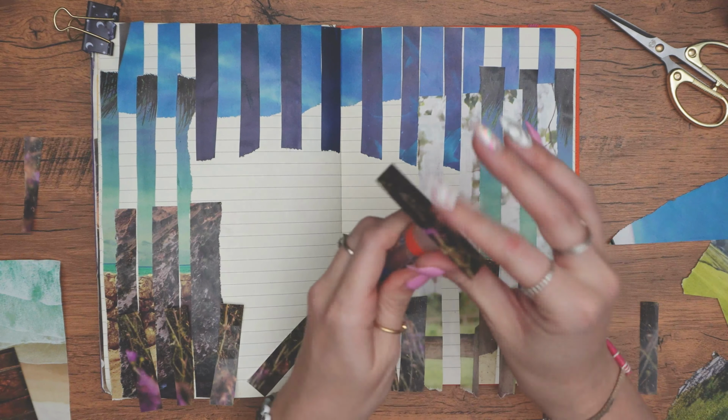So I noticed that I didn't really have anything for the middle, and I did take this eye out earlier, and I'm very happy that I did, because I'm cutting out the color of the person's eye. And then I'm going to cut out the pupil as well. And then I'm going to use the magazine writing as the background of the person's eye.